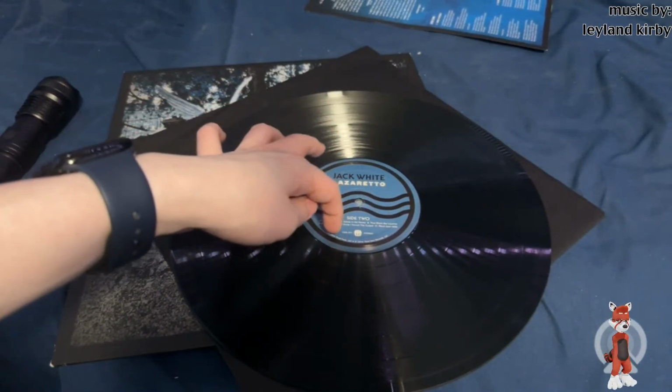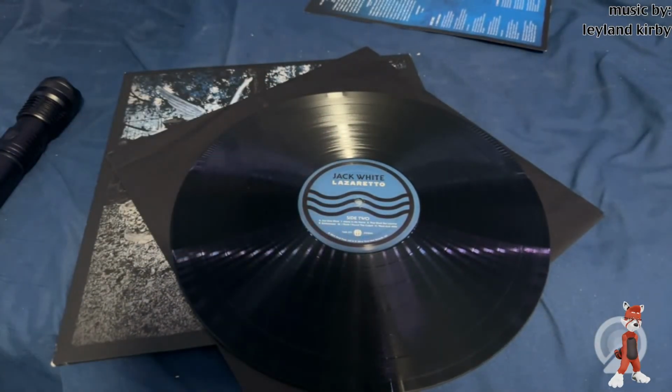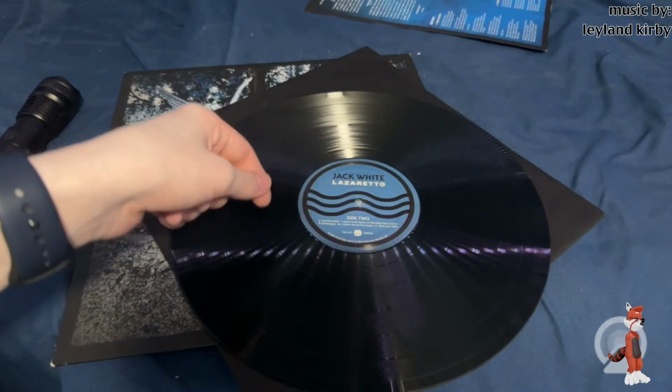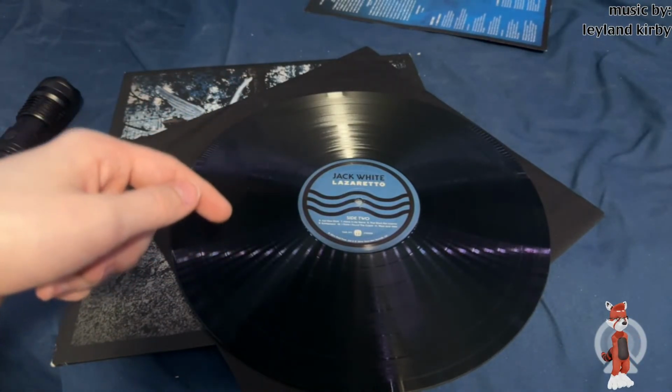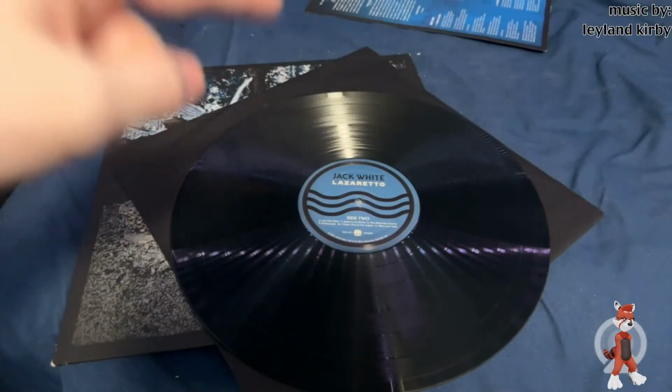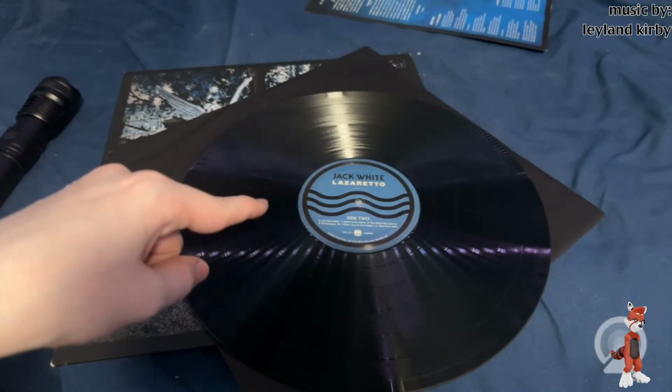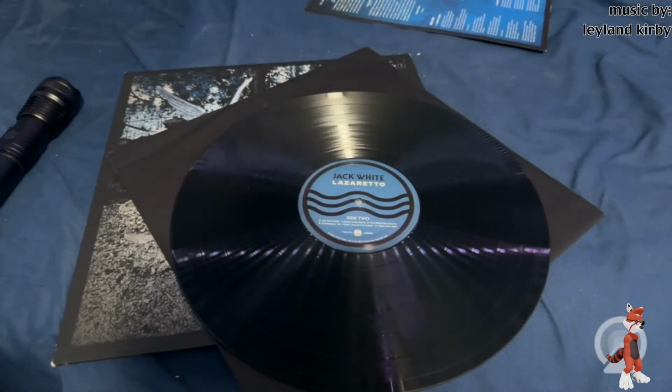This one plays at 45 RPM. I mean, the music on both sides plays at 33, but then the label tracks have different speeds. Side one has a track that plays at 78. Side B has a track that plays at 45.